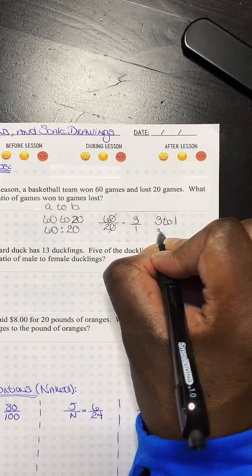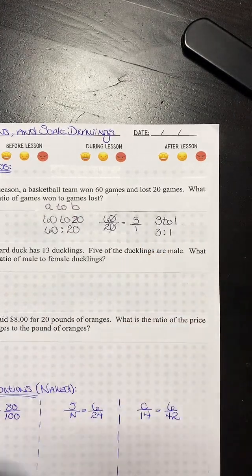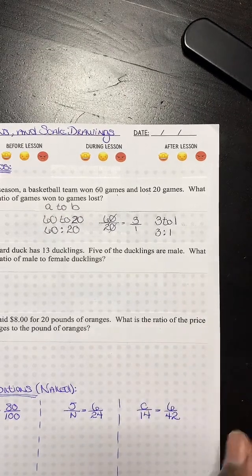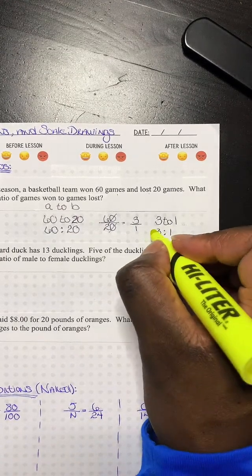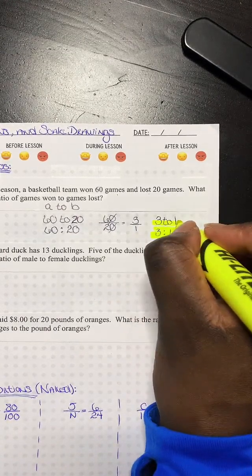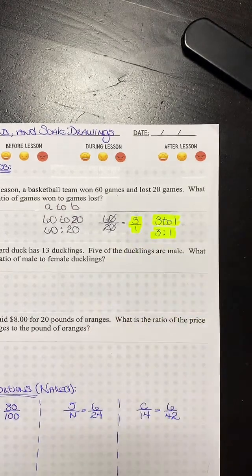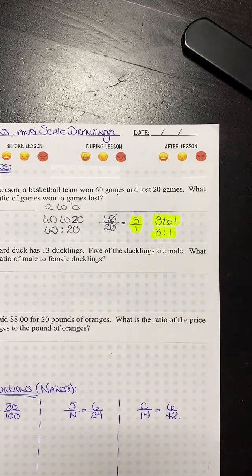Or we can write it this way, 3:1 ratio. Or you can leave it as the lovely fraction. All three of those ways represent the ratio of the games won compared to the games lost. So they won 3 games for every loss.